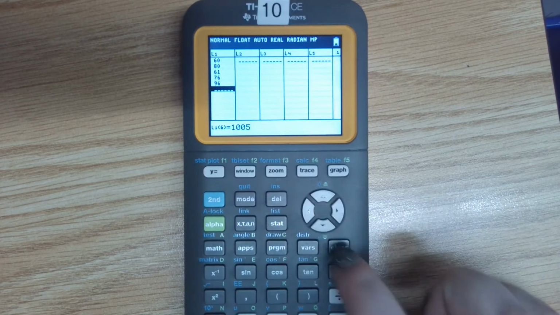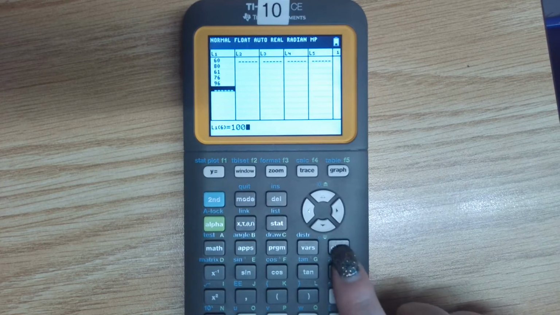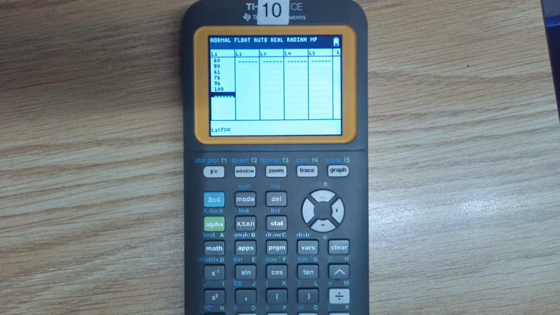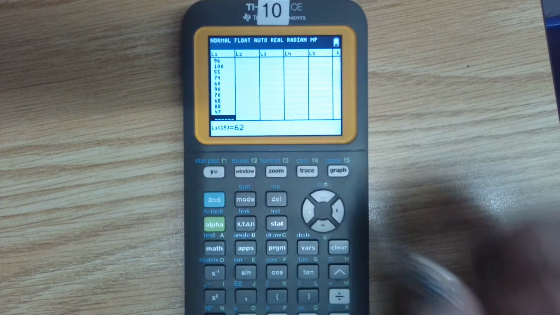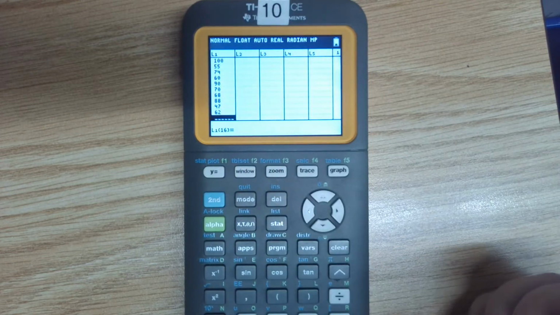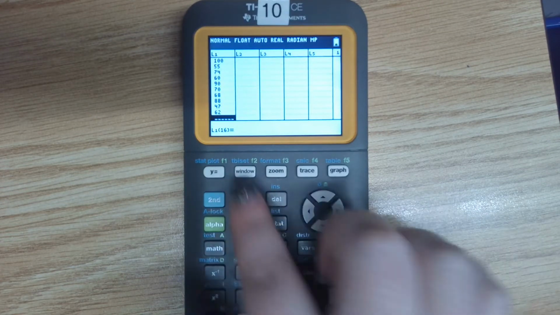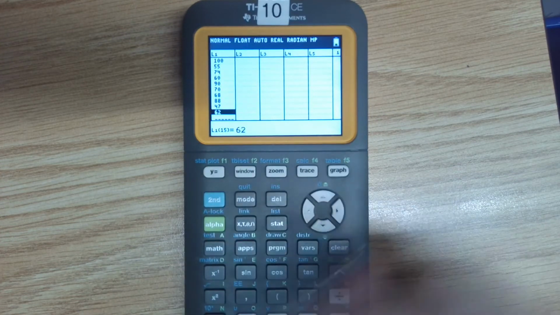Oh, by the way, if you need to go back, you're going to press delete, not clear, because that'll actually get rid of everything that you typed. You can press clear too, you just have to type 100 again. And then we have 55, 74, 60, 90, 70, 68, 88, 47, 62. So if you look here, you see that 15, that tells me 62 is my 15th number, and we know that we have 15 students in example number 9. If I go down here, now I have the 16th spot, so I know that I have 15 numbers.